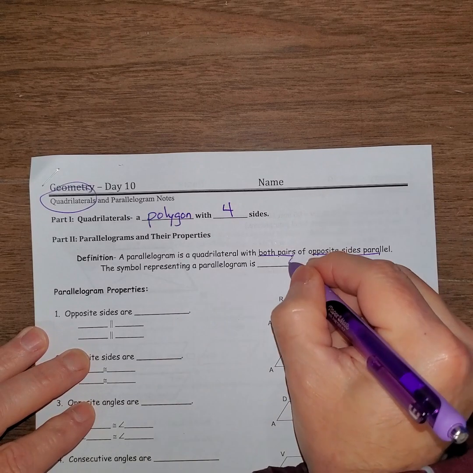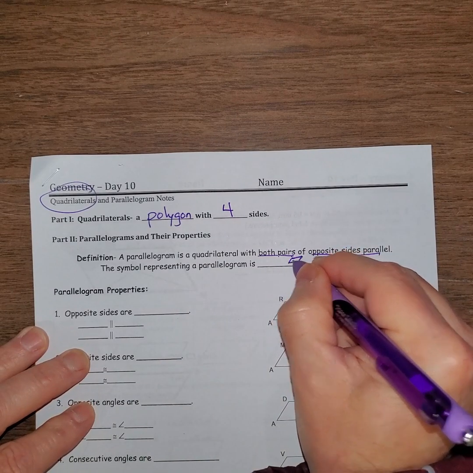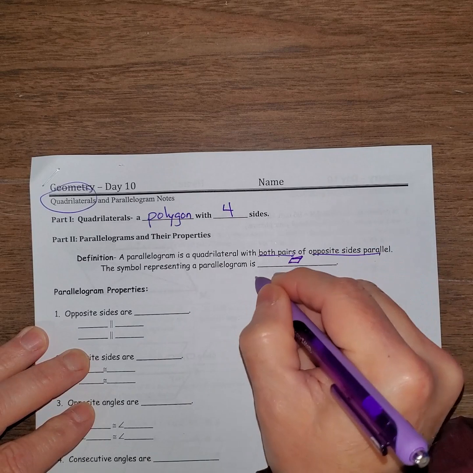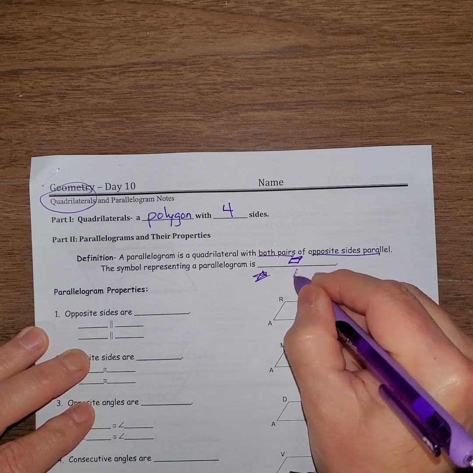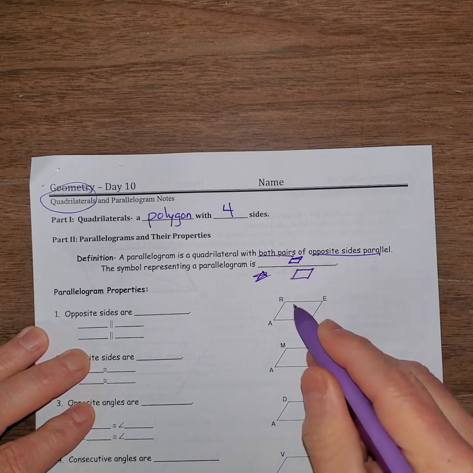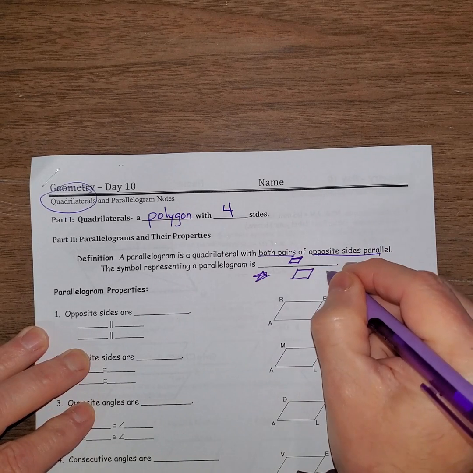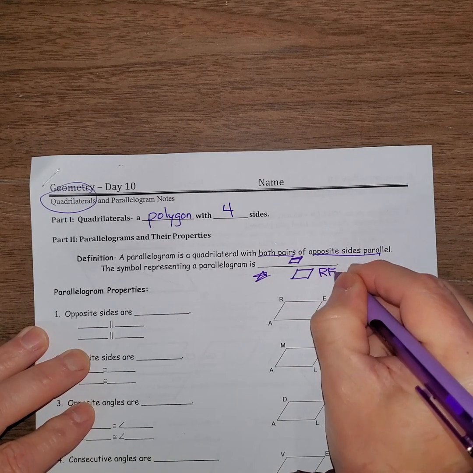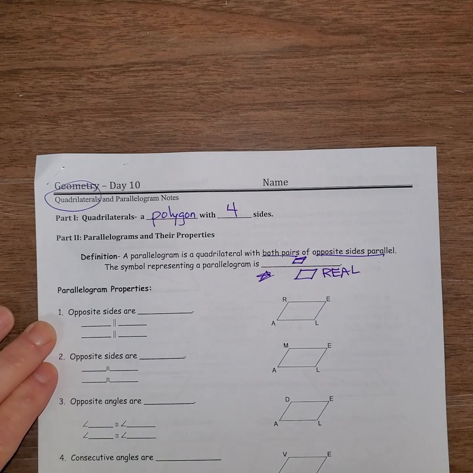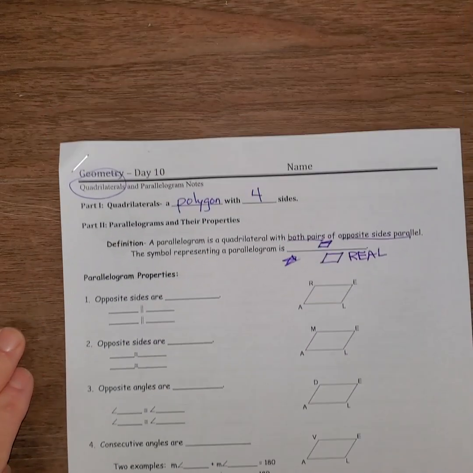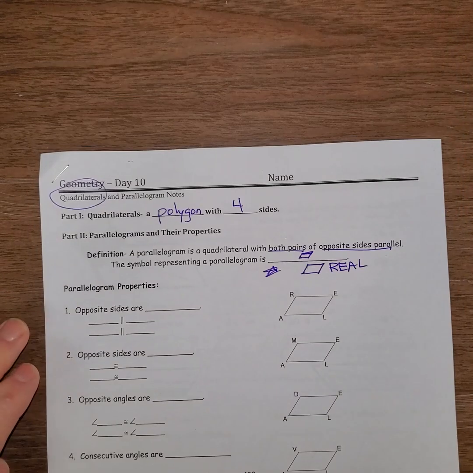The symbol for representing a parallelogram is a parallelogram symbol, like that. Man, that's ugly. Like this one right here would be parallelogram REAL, where you would say parallelogram REAL. All right, so there's 6 qualities for a parallelogram that are true.